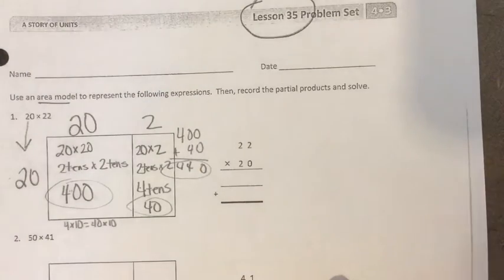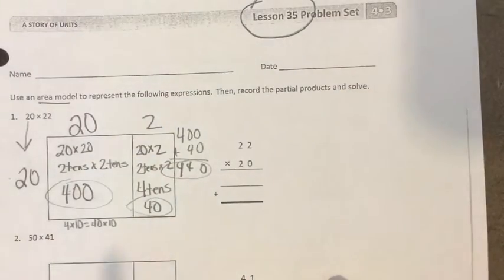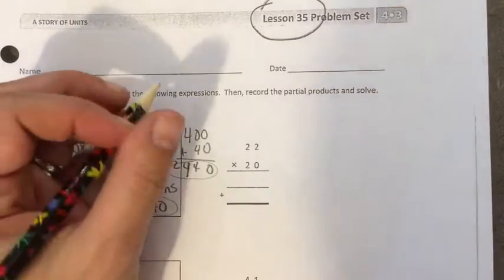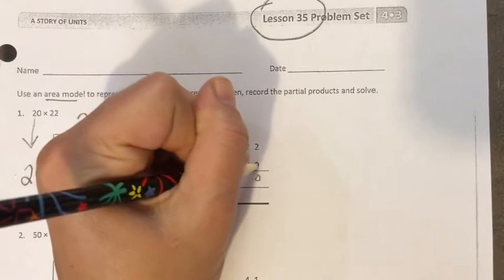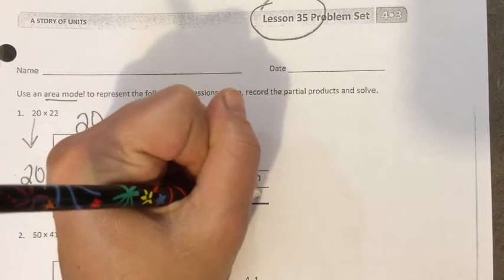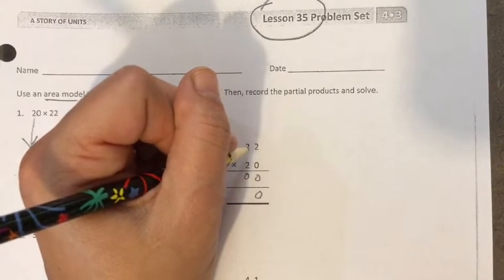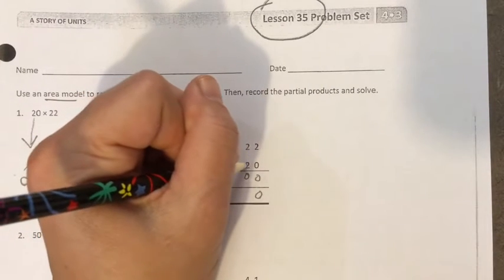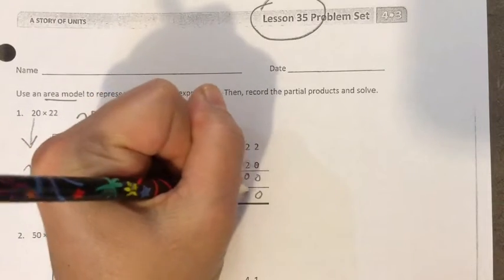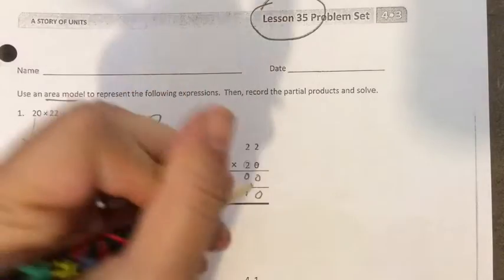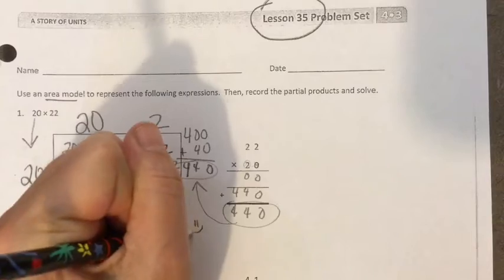All right, so I'm saying my final answer is 440, but I'm going to double check my work using the partial product. 2 times 0, that's 0. I'm going to put a 0 down here because now I'm in the tens place. I've already done that one. Now I've got to look at this one. 2 times 2 is 4. Do my products match? Yep, I'm good to go.